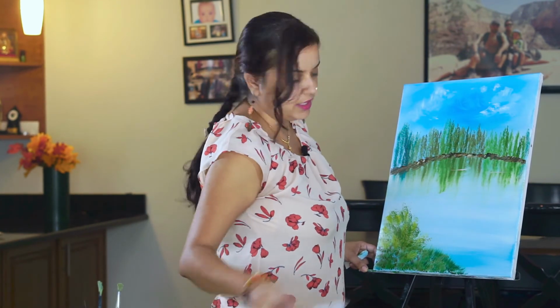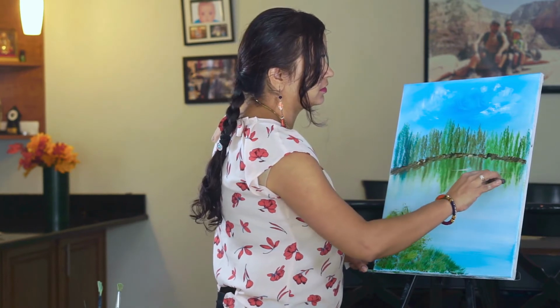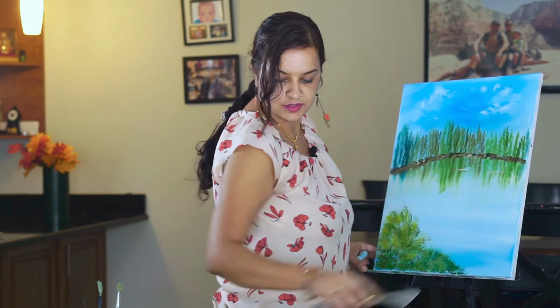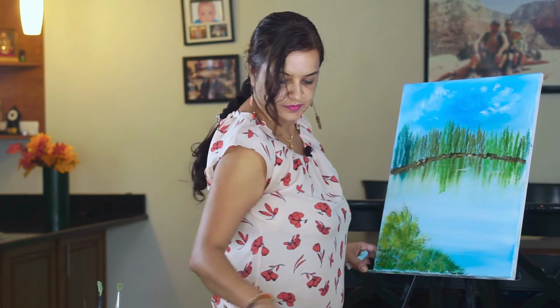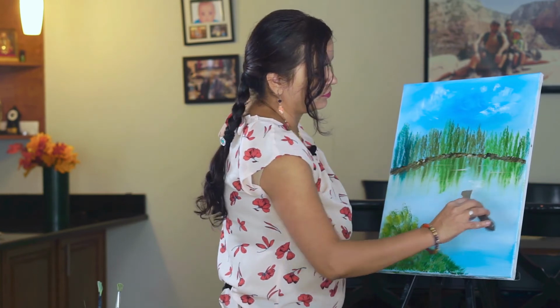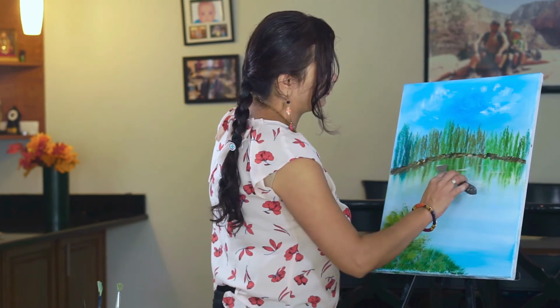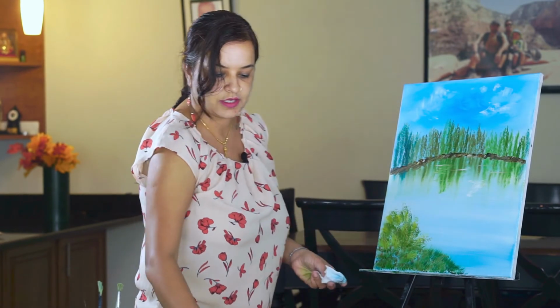Notice that the knife should be perpendicular to the canvas and you should draw straight lines. You should cut through the canvas in straight lines. Also create water ripples like this. So that is how you will use your knife.